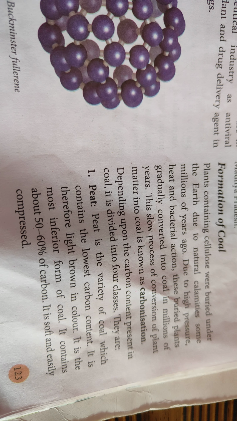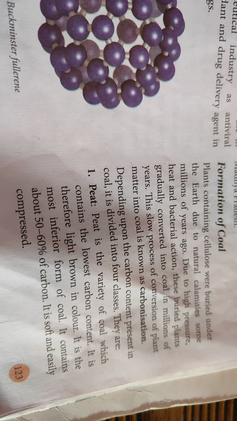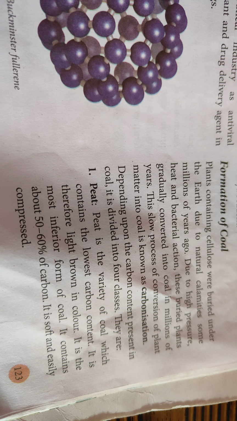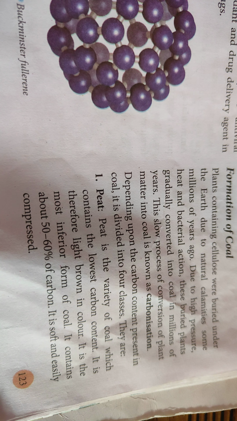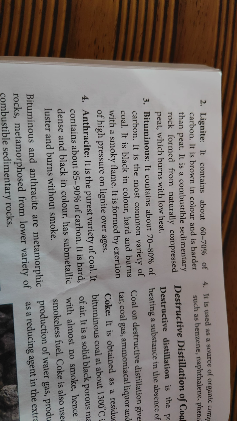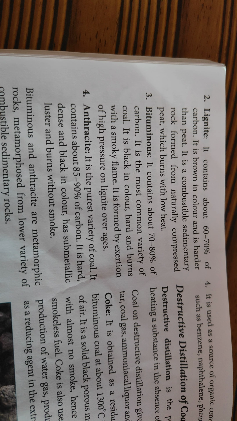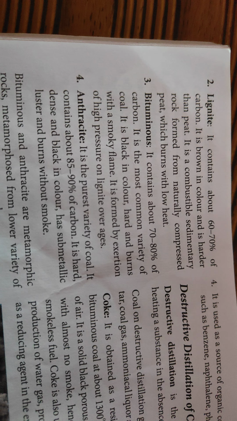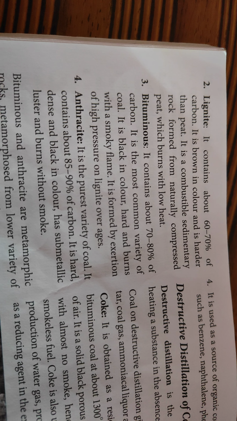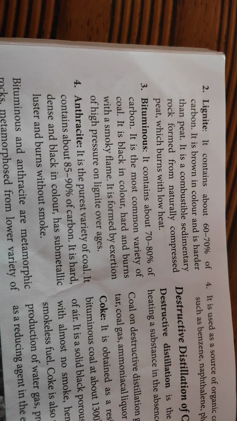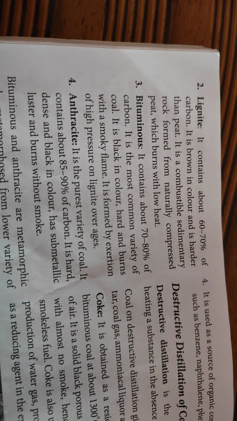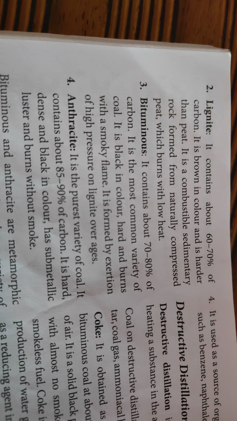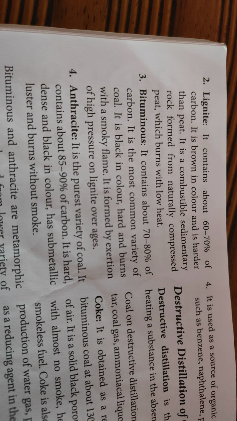This is the most inferior form of coal because it contains only 50 to 60% carbon. Second we have lignite, which contains 60 to 70% carbon, and this is also brownish in color, but it is of superior quality than peat because it is a little harder and contains more carbon.